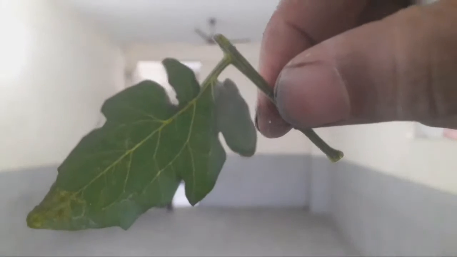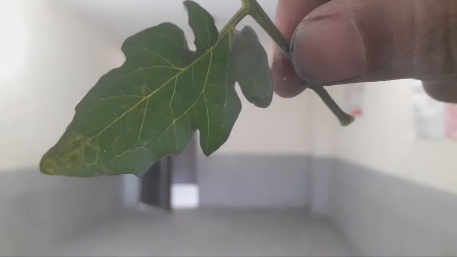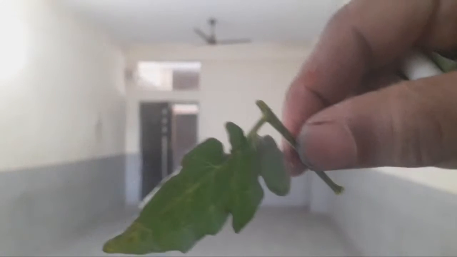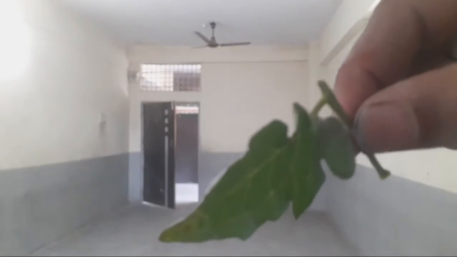Now this whole green part is called what? Lamina. Some yellowish lines may appear for you. Those yellowish lines are called what actually? Yes, the midrib.